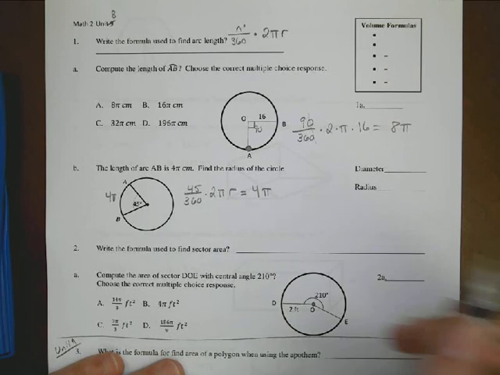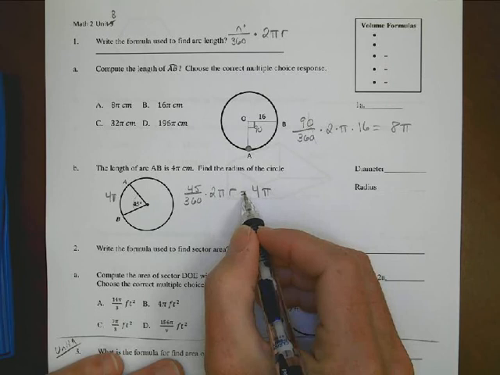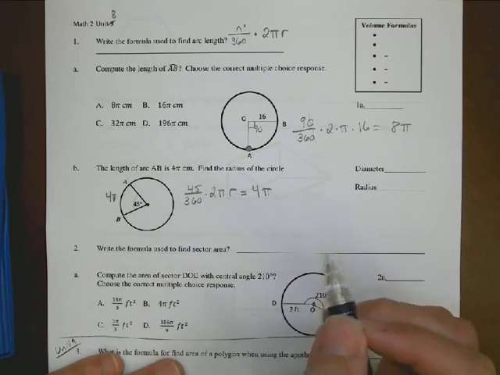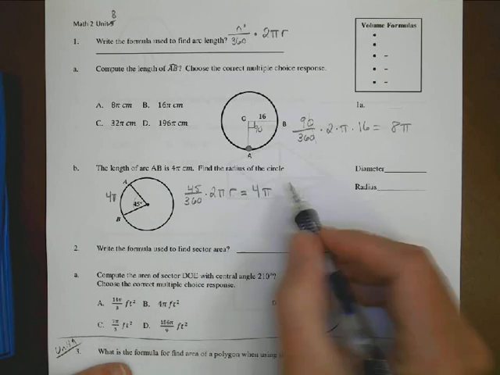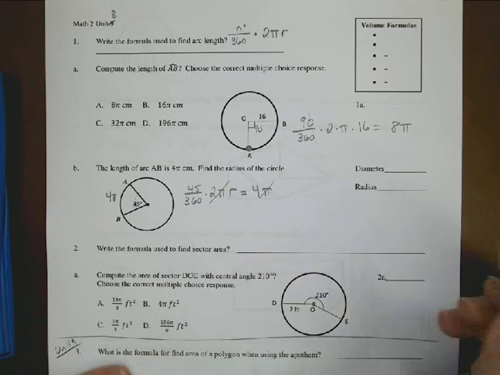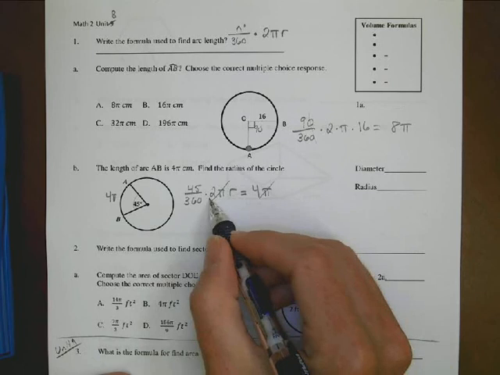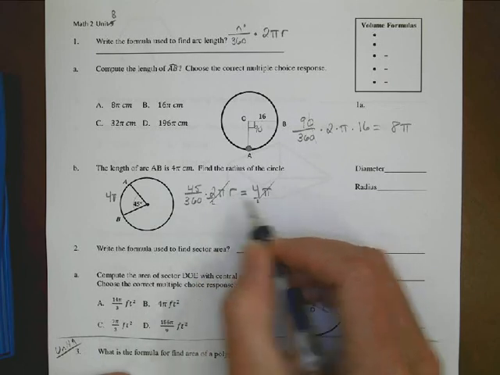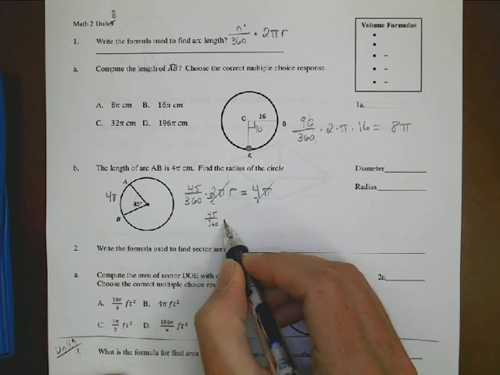Okay, so that's my formula for the arc length, and I'm setting it equal to what the arc length actually is. By doing this, I have pi's on both sides, so I can just cancel the pi's out. No problem there. I can take this 2 and divide both sides by 2. If I divide by 2, I now have 45 over 360 r equals 2.